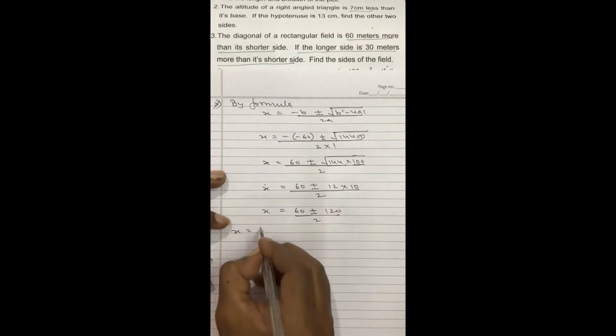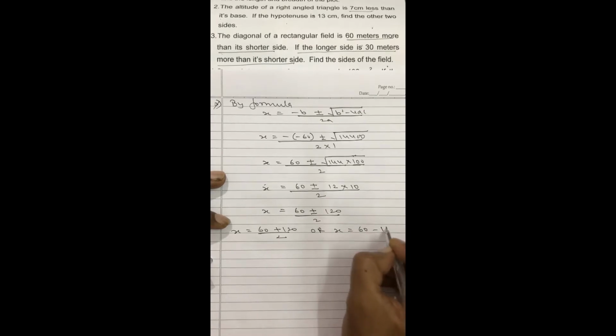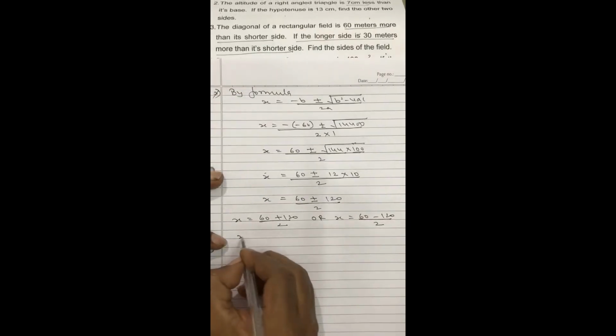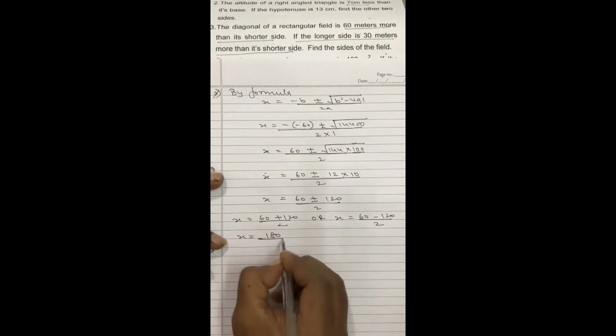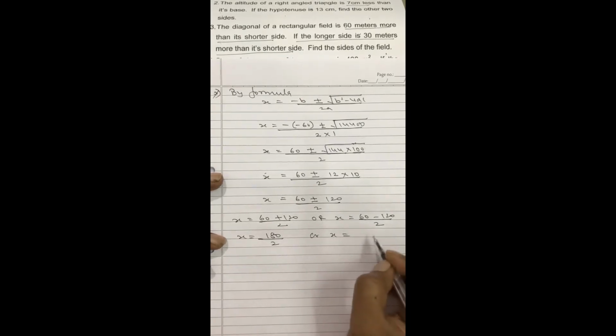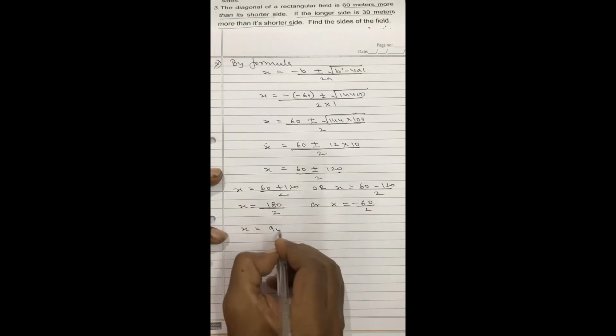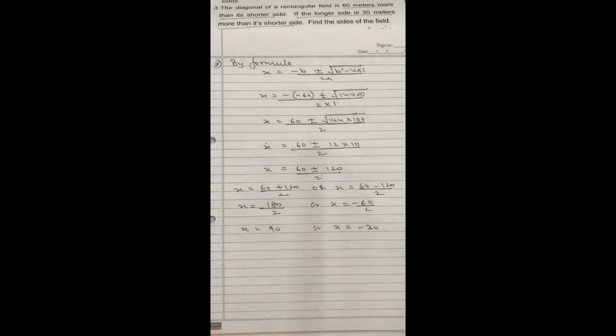So you will get x is equal to 60 plus 120 upon 2, or x is equal to 60 minus 120 upon 2. So x is equal to 180 upon 2, or x is equal to 60 minus 60 upon 2. x is equal to 90, or x is equal to minus 30. So again the breadth has come, x is equal to 90.